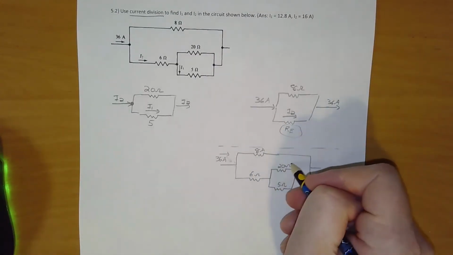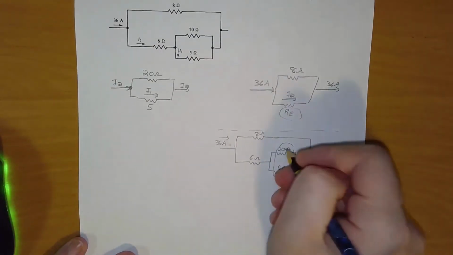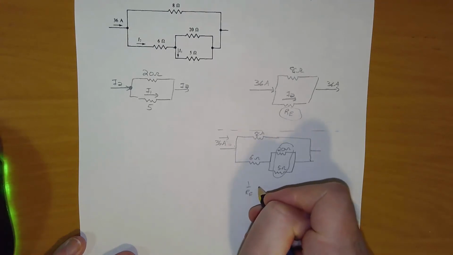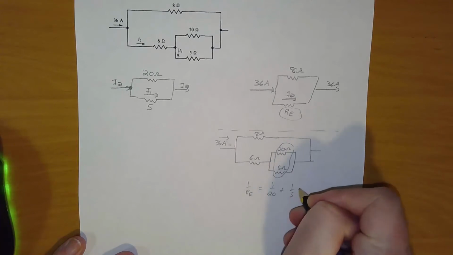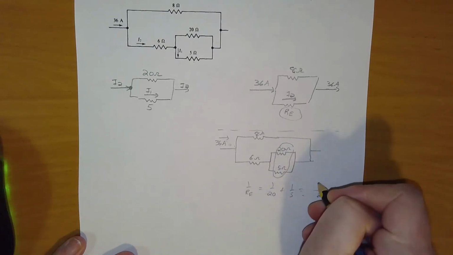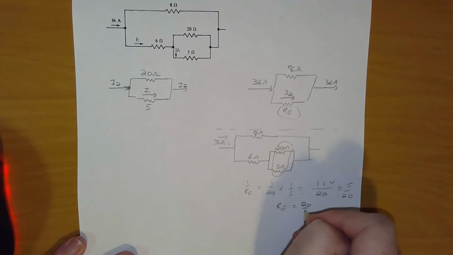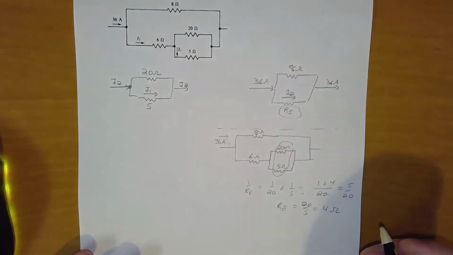We start off by noticing that these two are in parallel. We can simplify that down. So 1 over some RE, some equivalent resistance, is 1 over 20 plus 1 over 5. The common denominator is 20. So we get 1 here, and this will be a 4, so we'll get 5 over 20. To get the actual equivalent resistance, we have to flip this back over. So 20 over 5 equals 4 ohms.